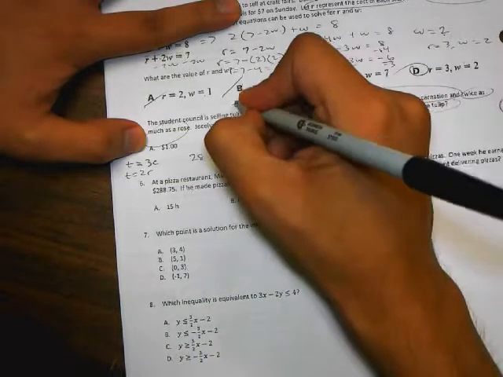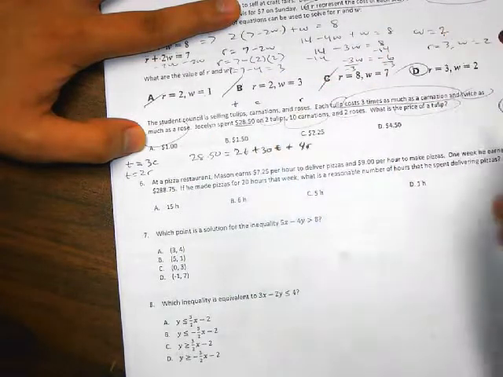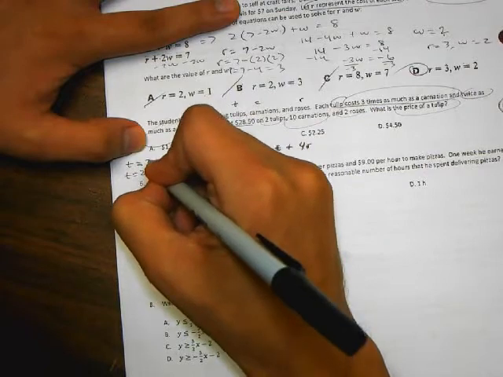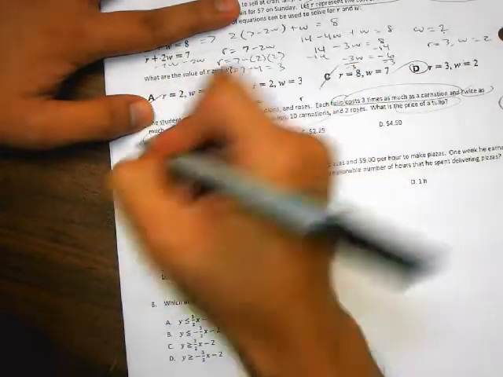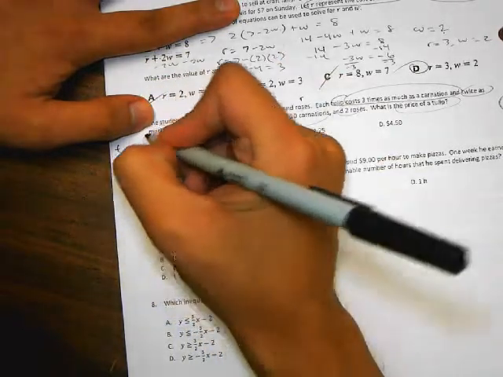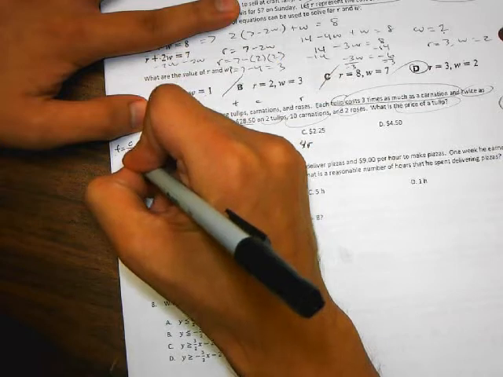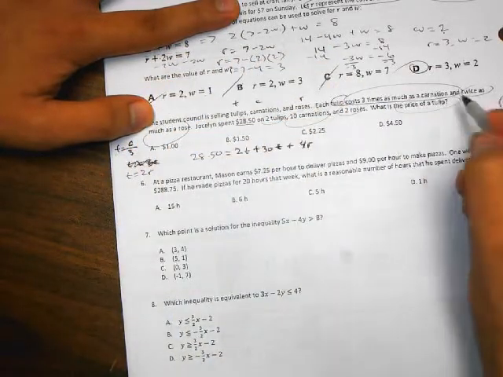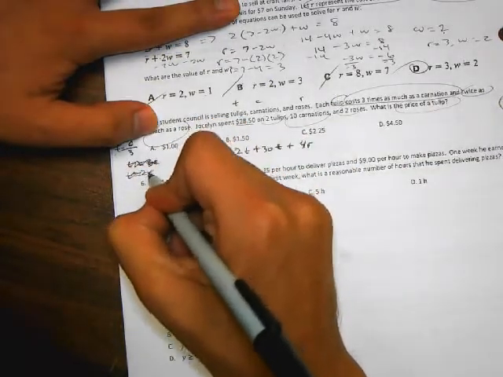So tulips is T, carnations is C, and roses is R. The tulip costs 3 times as much as the carnation, so that would mean that for every tulip you buy, a third of a carnation, and similarly, twice as much as a rose.